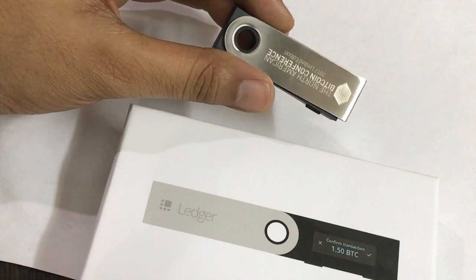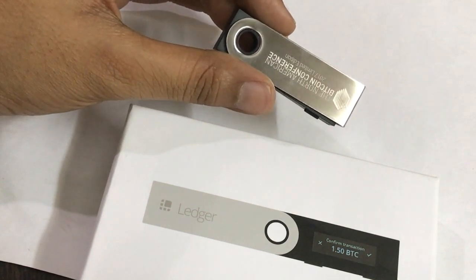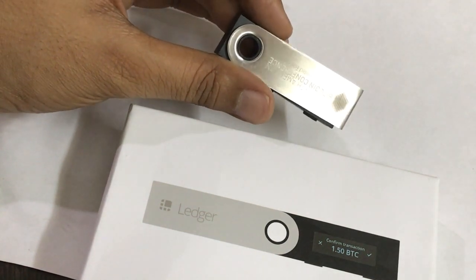Personally, I like Ledger Nano S a lot. I mean, of all the hardware wallets, Ledger Nano S is the one which got the maximum rating.